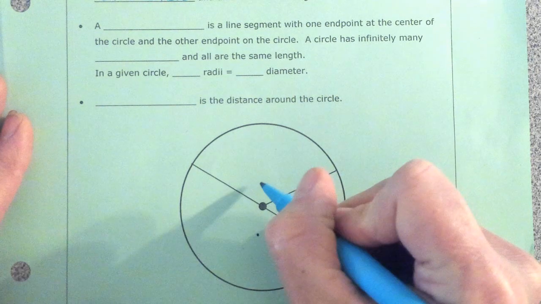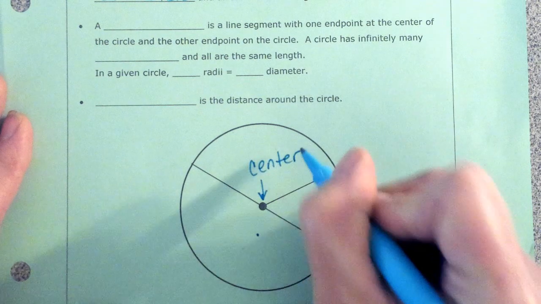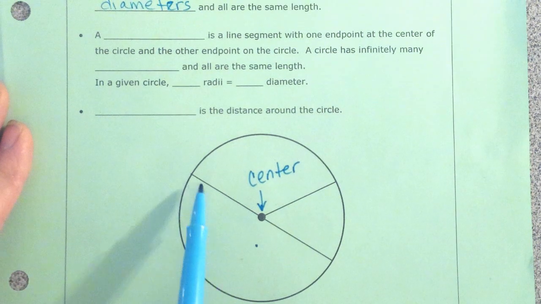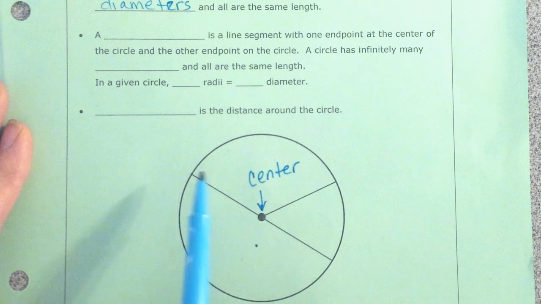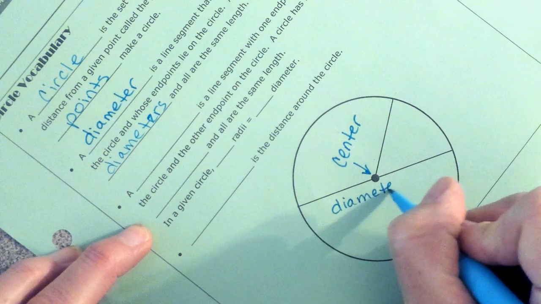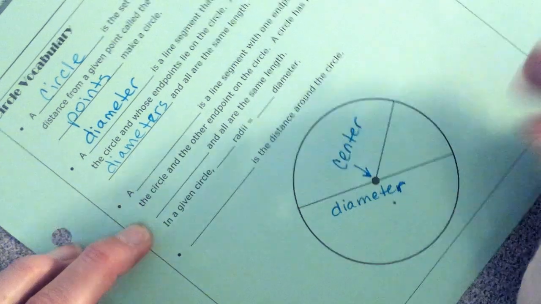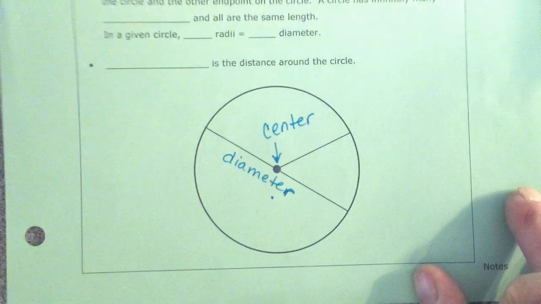Okay, and if you look down at the bottom of the notes, we have examples here. So this point right there, that's called the center. And the diameter is the line segment that passes through the center of the circle and whose endpoints are on the circle. So let's label that diameter. There we go. Center, diameter.